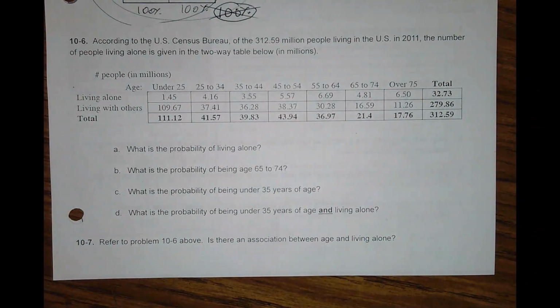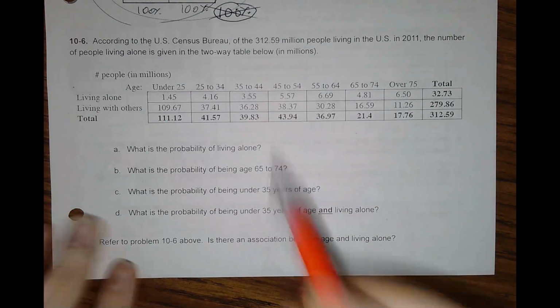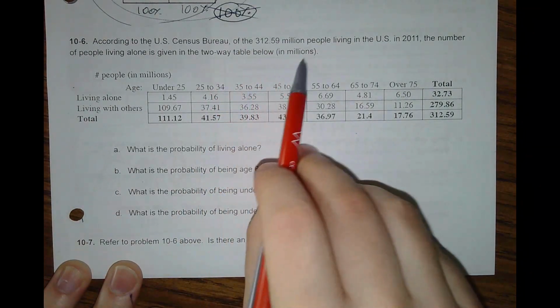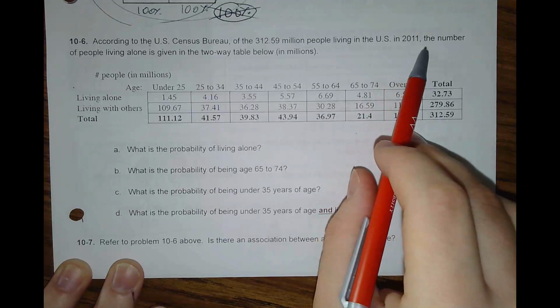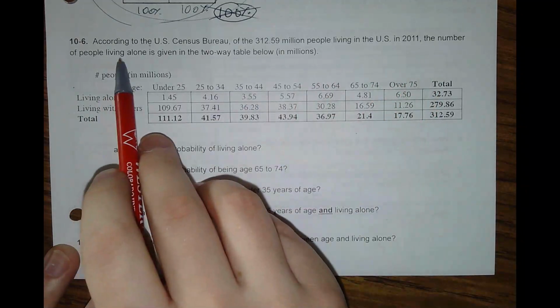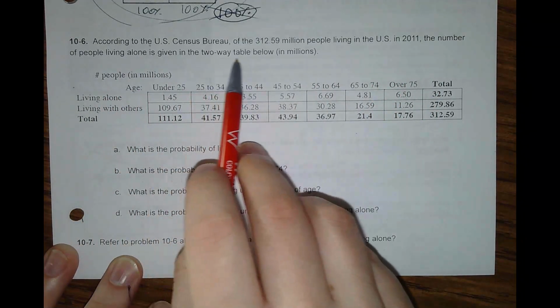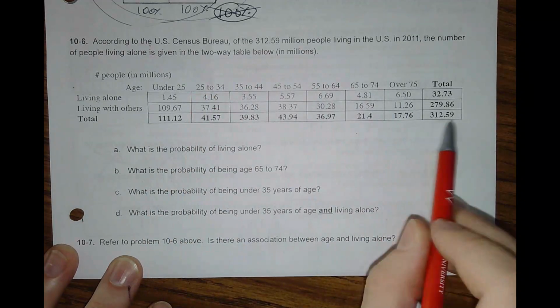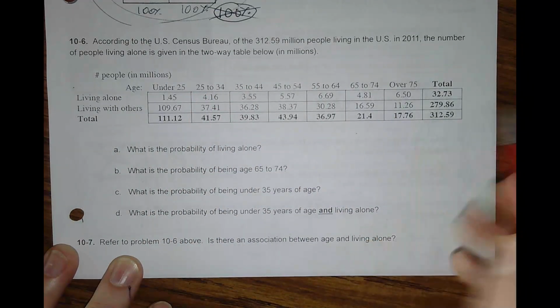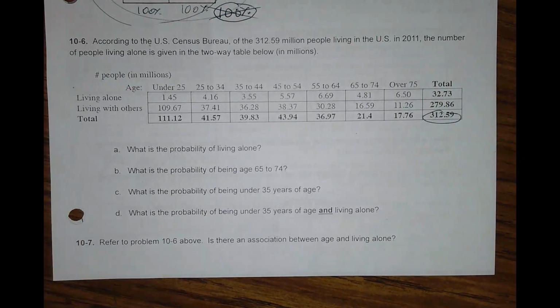Problem 10-6. According to the U.S. Census Bureau, of the 312.59 million people living in the U.S. in 2011, the number of people living alone is given in the two-way table below. So 312.59 million is shown here as the grand total. What's the probability of living alone?